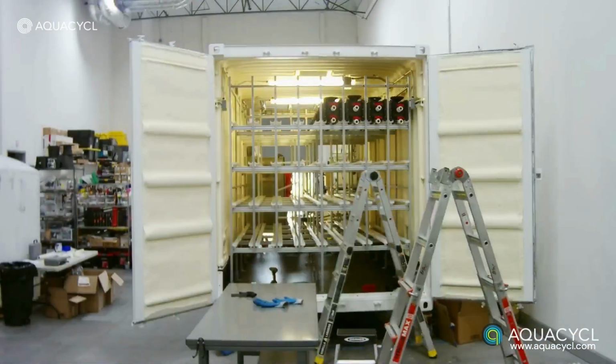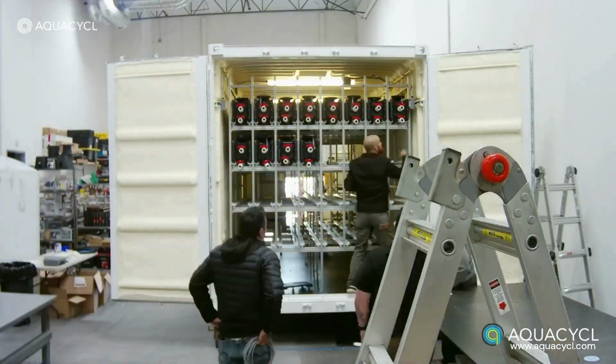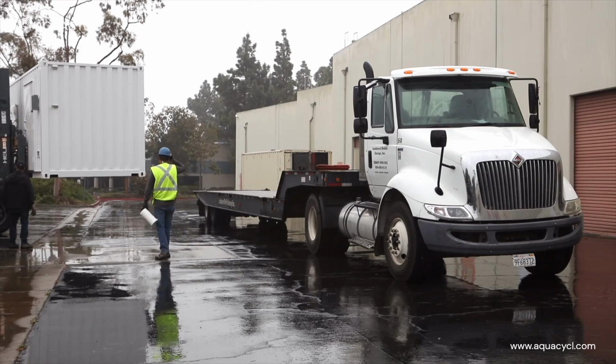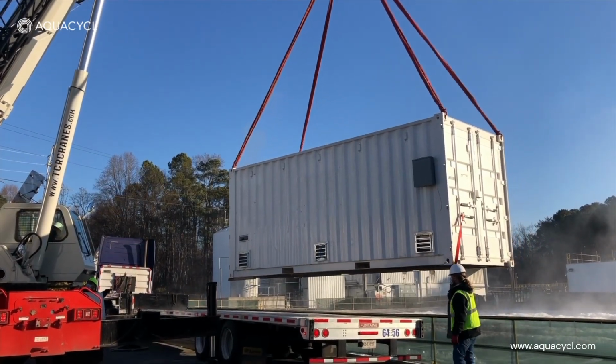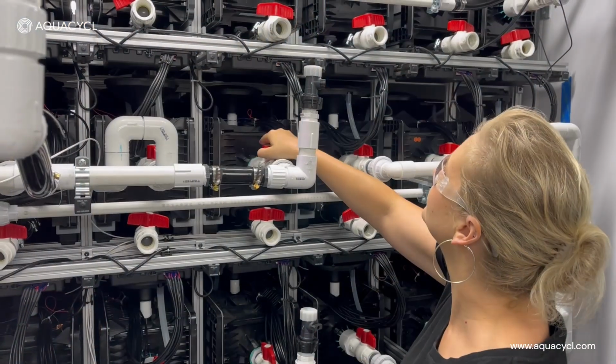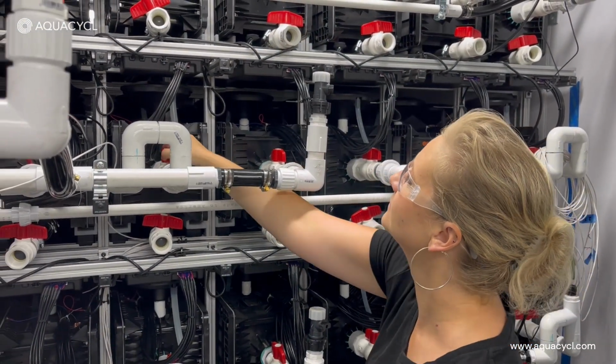We design a system specifically for your application to meet your business goals, meet your compliance requirements, and do it in the smallest physical footprint and at the lowest cost. And we'll operate it for you too. So once you do have an Aquacycl system on site that was designed for your specific application and KPIs, we take on the burden of compliance.